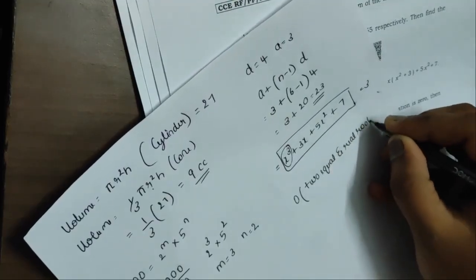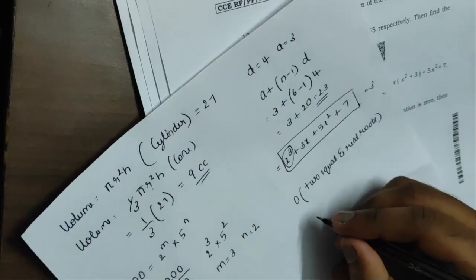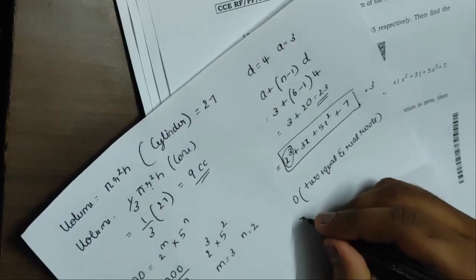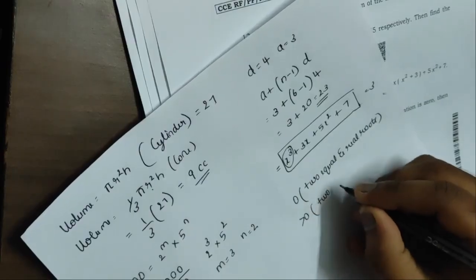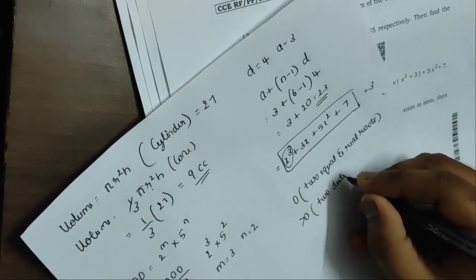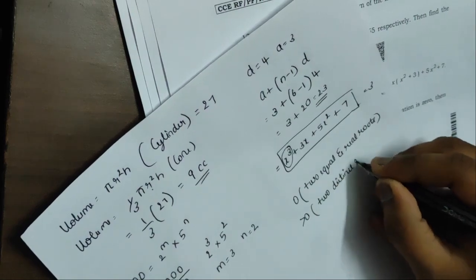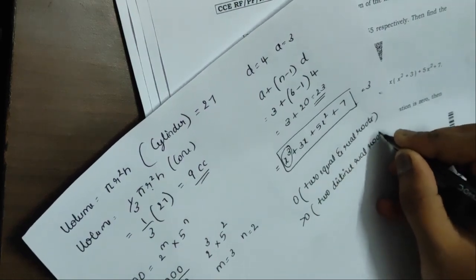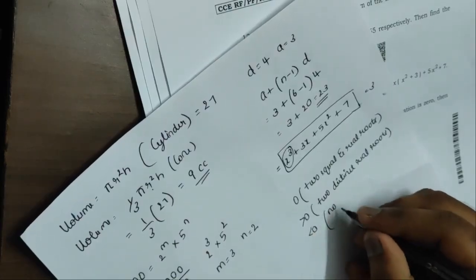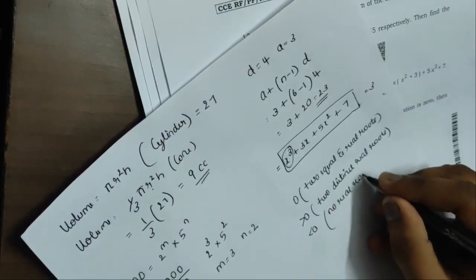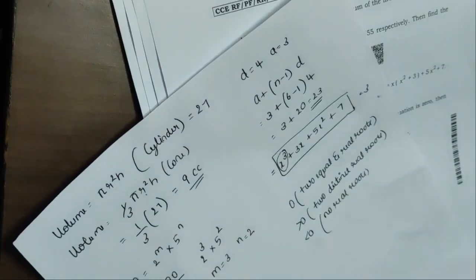Remember this. Instead of this, if the question comes as the value of the discriminant is greater than 0, then it is 2 distinct real roots. If the question comes as less than 0, then there are no real roots in that polynomial.